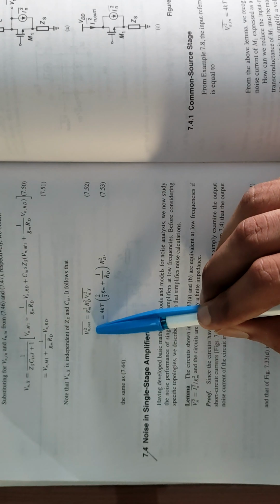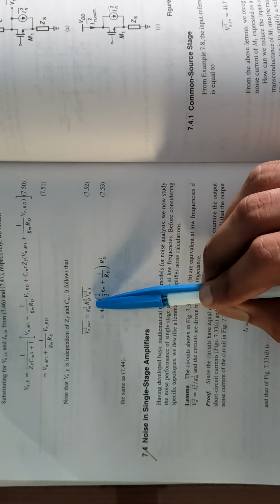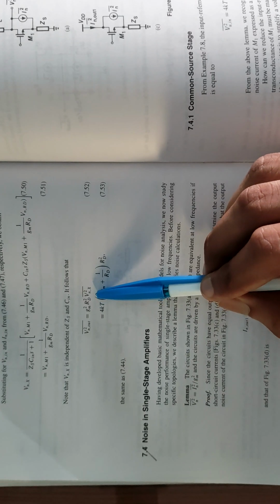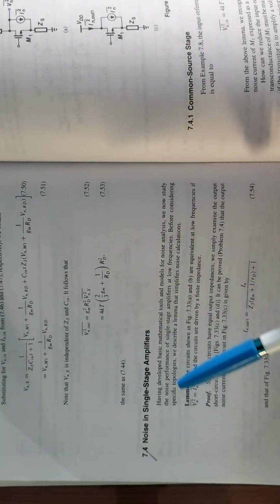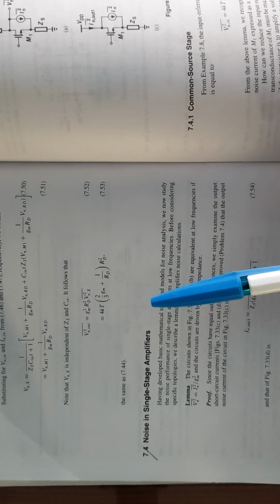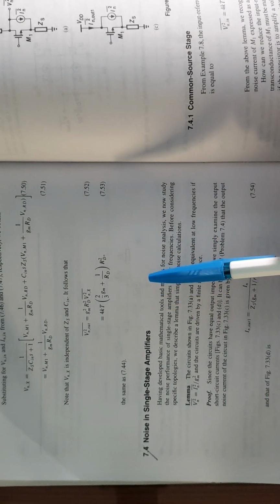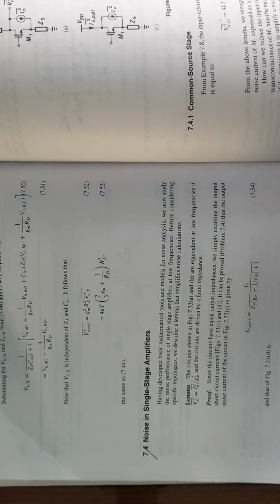And since it follows that Vn,out squared bar is equal to gm squared Rd squared Vnx squared bar, which is equal to 4kT (2 by 3 gm plus 1 by Rd) into Rd squared, the same as the equation. Thank you.